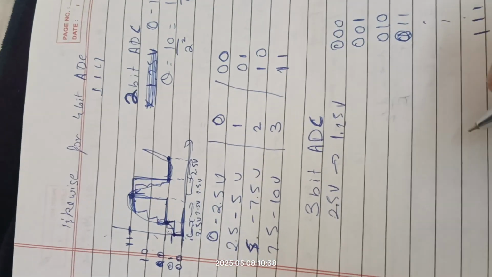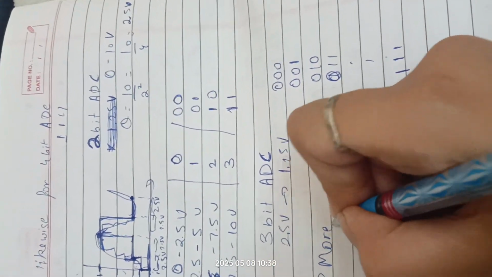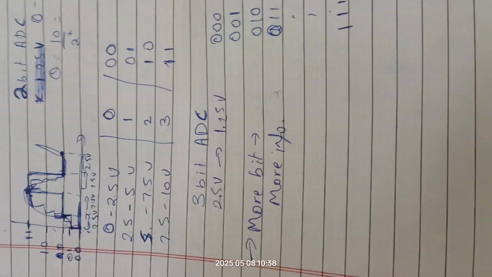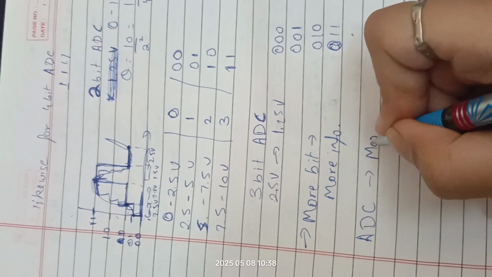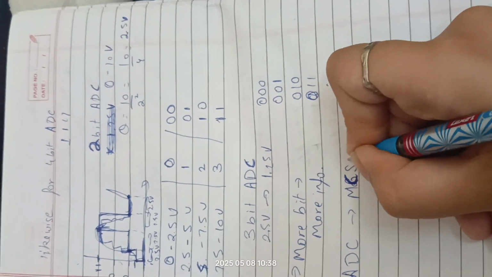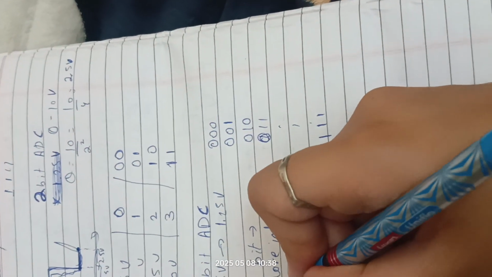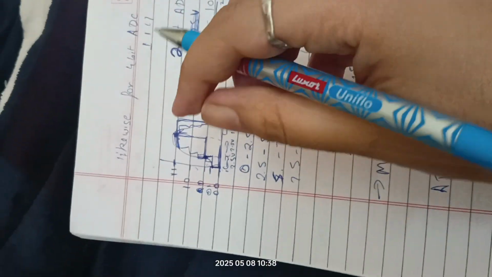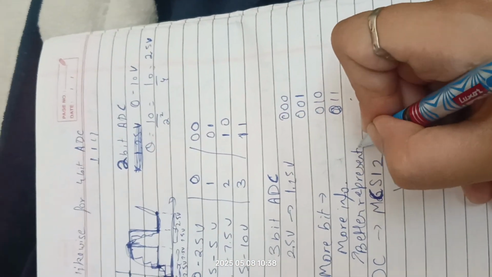Because resolution is low, this shows that more bits, more information. There is an ADC called MCS 12. It has a maximum of 10 bits, so more information, better representation with more information, right? So the lesser the resolution, the better the representation of the signal.